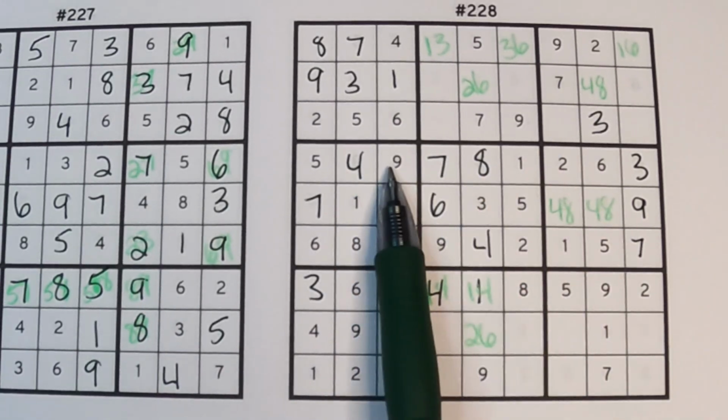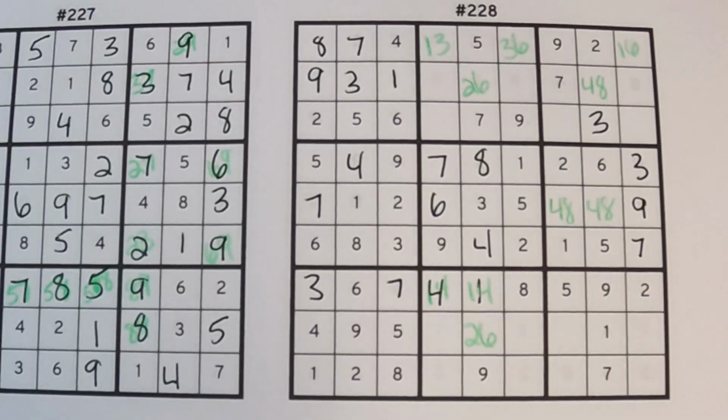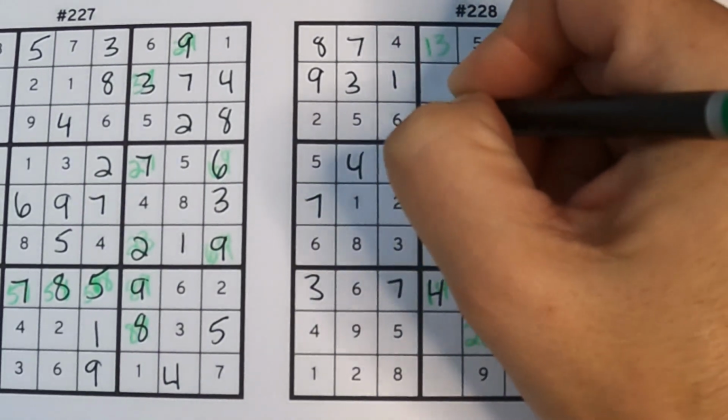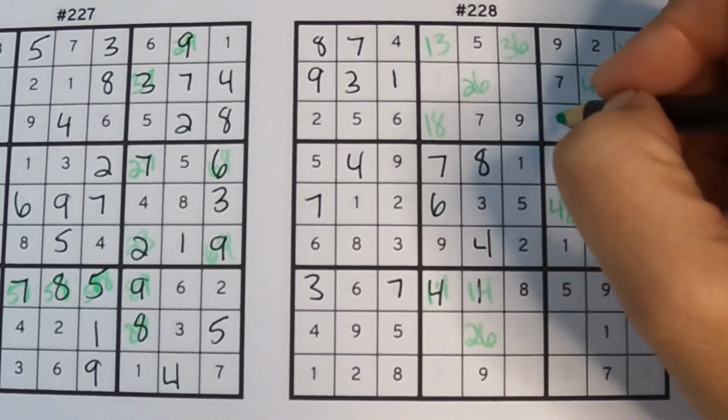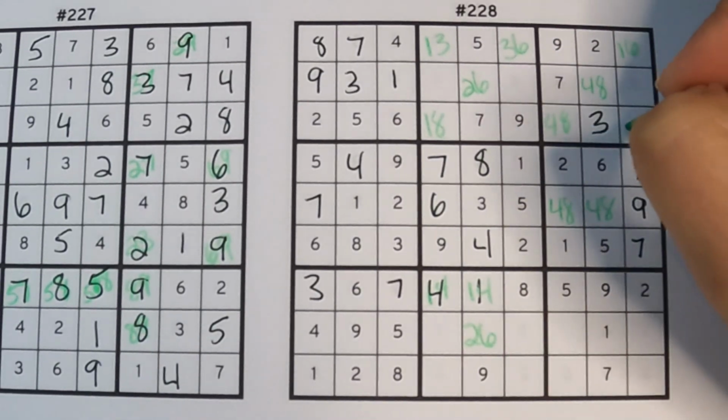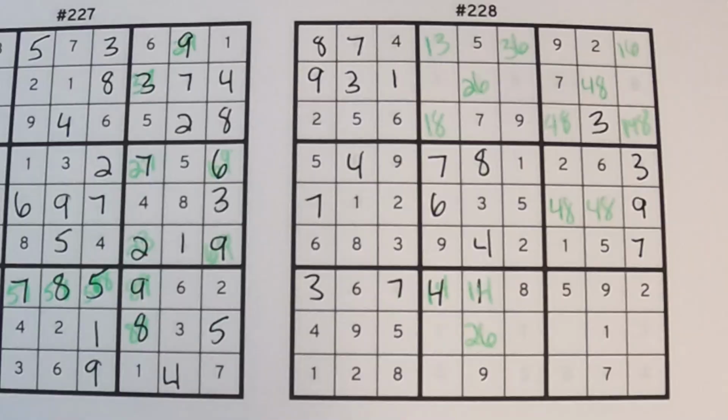For this row now, we're missing 1, 4, and 8. We've got a 4 here, so 1, 8. 1 here, so 4, 8. And no help here, 1, 4, 8.